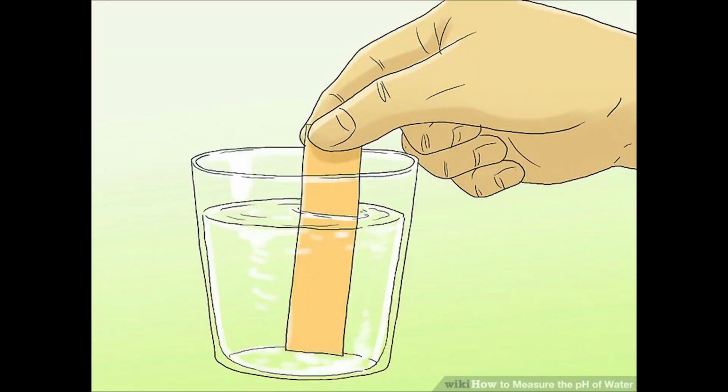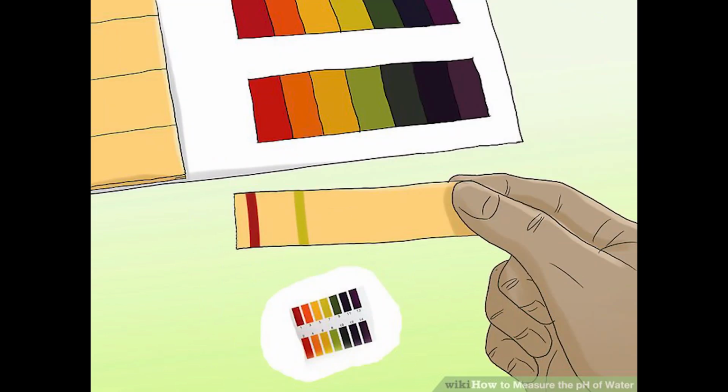Scientists use an indicator to determine if a substance is acidic or basic. There are a few different types, but the simplest type is litmus paper. It changes color depending on the pH of the substance it comes in contact with. Most people don't have litmus paper at home, but that's okay, because we are going to make our own.